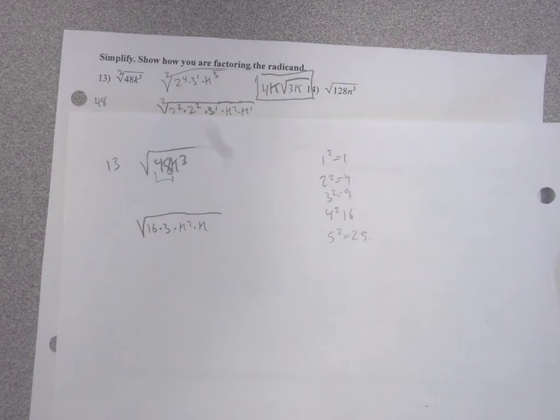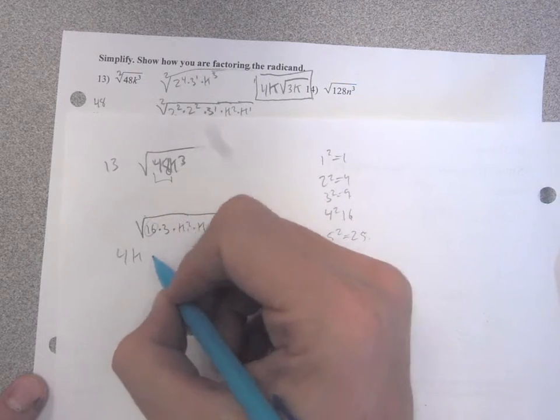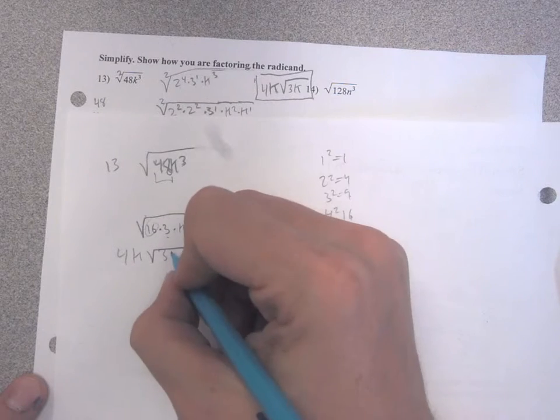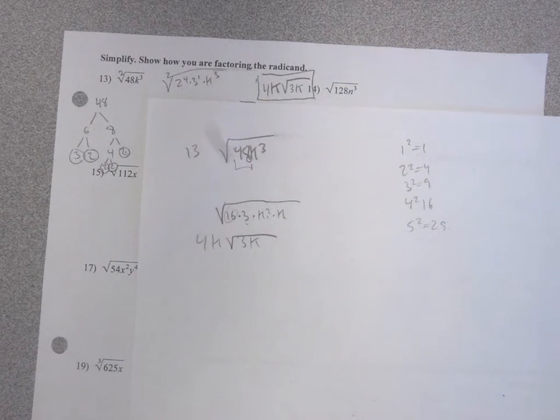And then anything that I can take the square root of, I just take the square root of. So the square root of 16 is 4, the square root of k squared is k. What I can't take the square root of is 3, and what I can't take the square root of is this k. So it's kind of a faster way of getting there, but you have to kind of know your perfect squares and what perfect square factors go into that number. And sometimes you just don't know that.